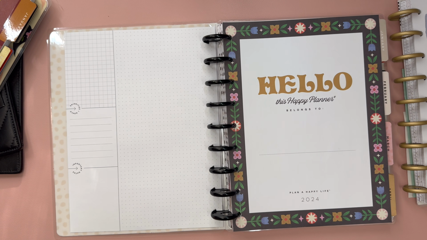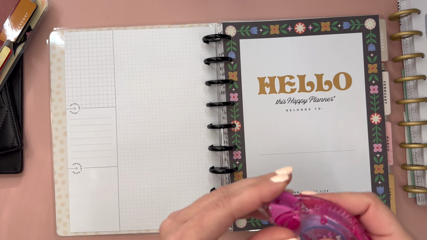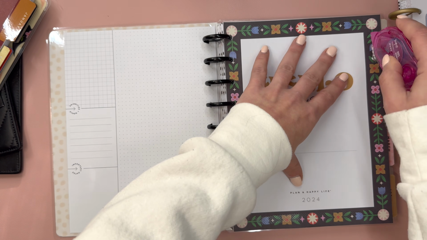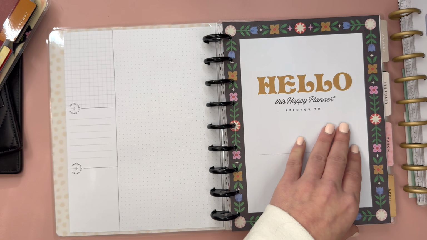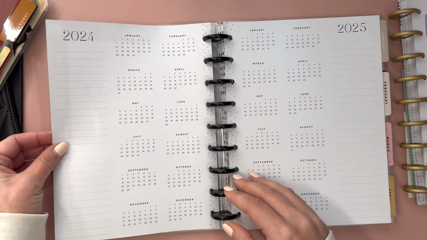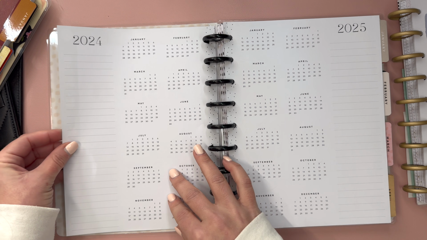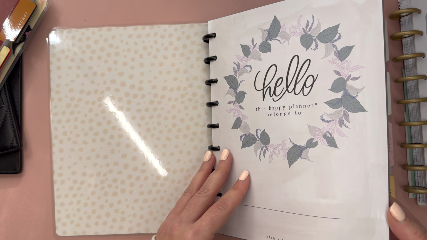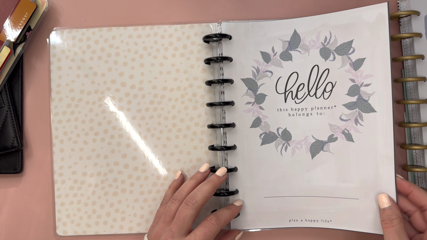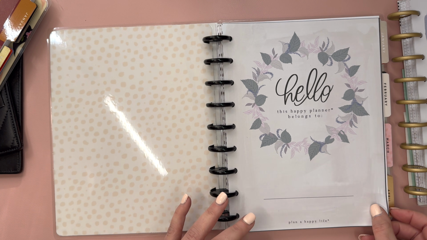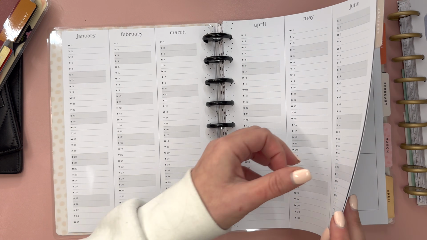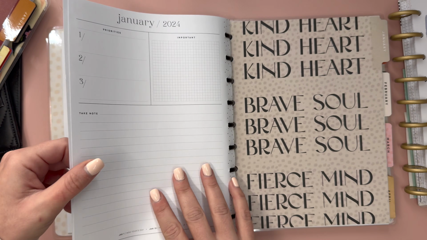So we are going to take my adhesive and just put this over here, put this down, put this down, and gently place it. So now I have my name page. Oh, I didn't do it perfectly because you can see that little edge. Do you see it? It's actually not a bad look. We'll leave it. We have this, we have these pages, and then we have January.